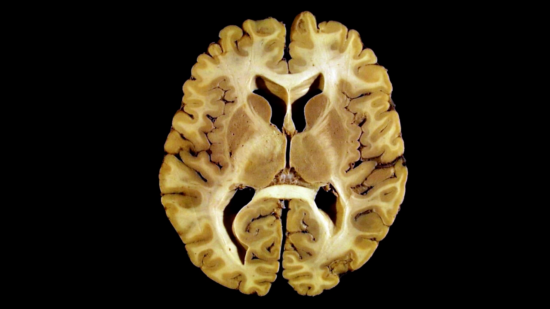So the thalamus, we said, is medial to the posterior limb of the internal capsule. There's the posterior limb, and there's the thalamus. And then here is the space, the third ventricle. Remember, the third ventricle is associated with the diencephalon. Here's the lateral ventricle, and that is associated with the telencephalic structures, like the caudate nucleus.